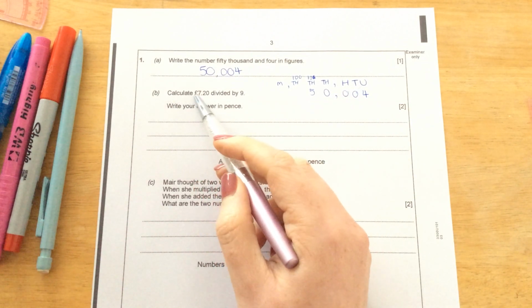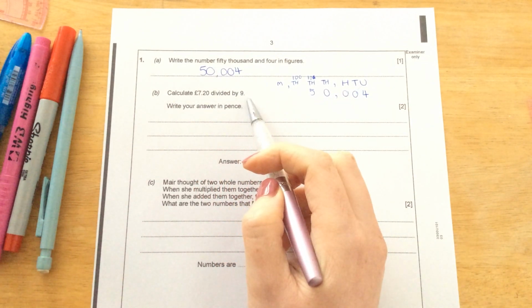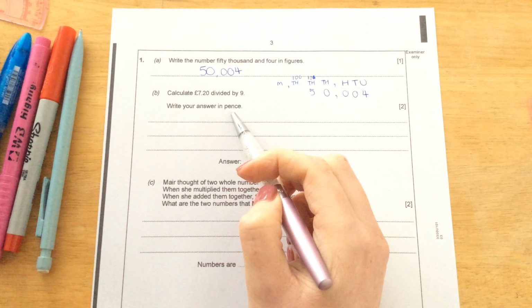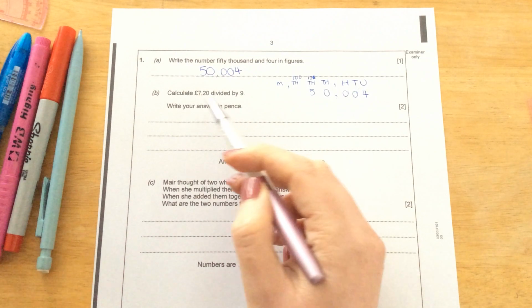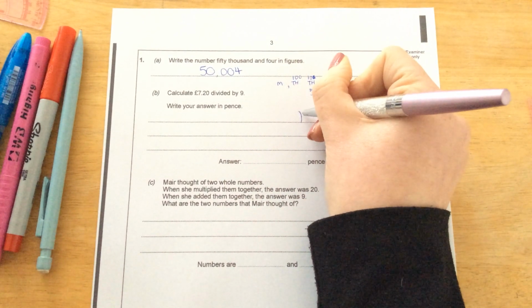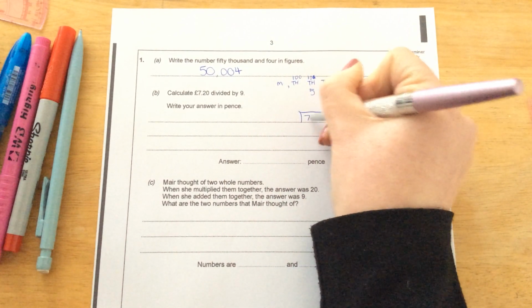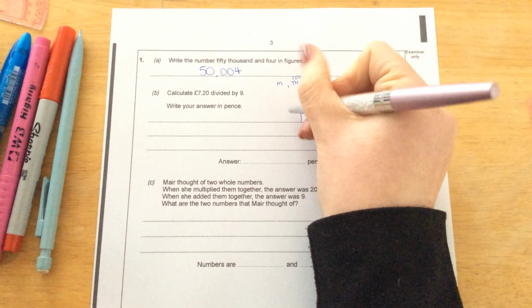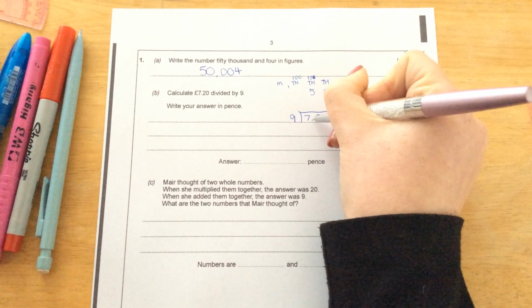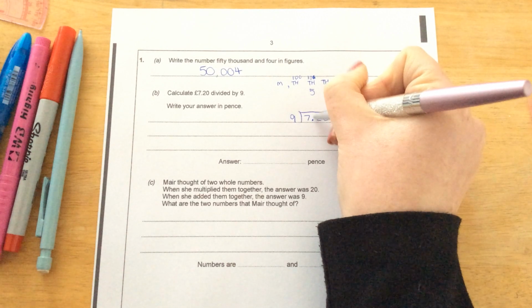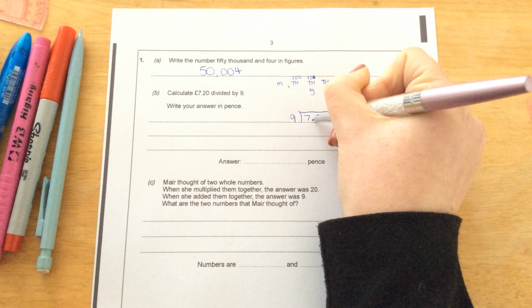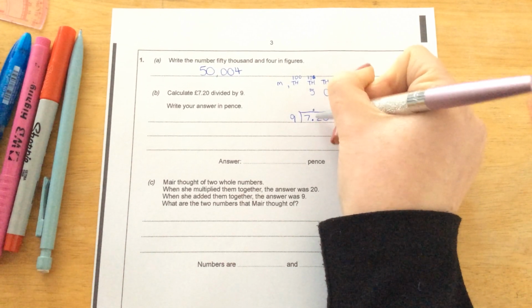Part B. Calculate £7.20 divided by 9. Give your answer in pence. This is a 2-mark question. So first we need to do bus stop method. £7.20 goes in the bus stop, 9 goes outside. So we have a decimal in the question, so there needs to be a decimal in the answer as well.